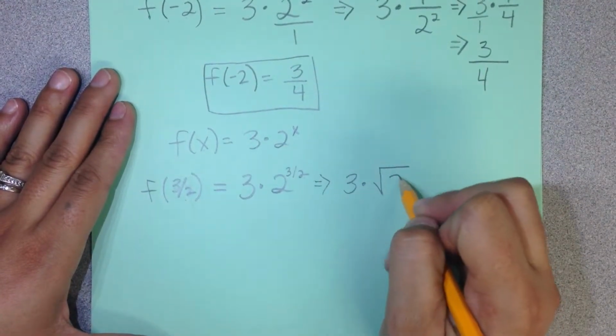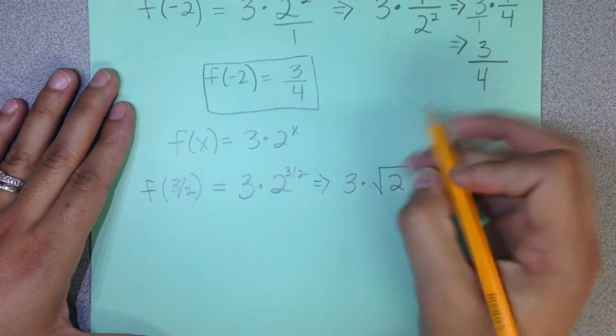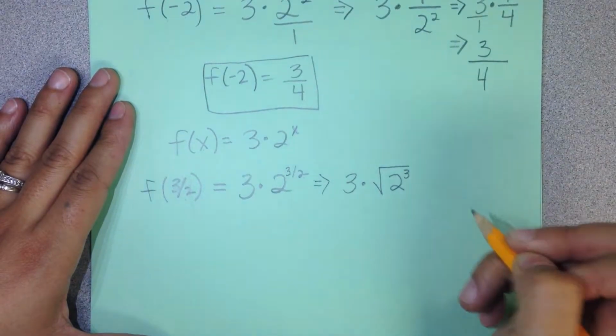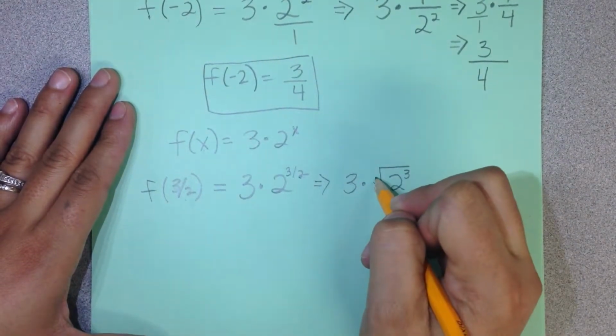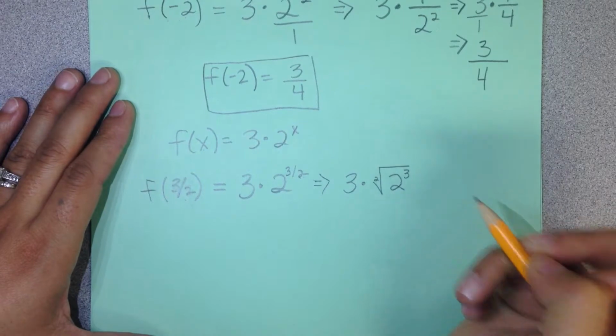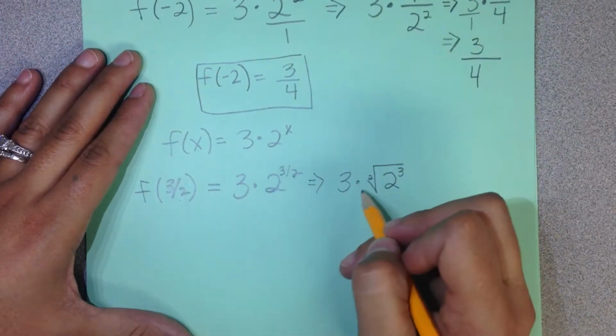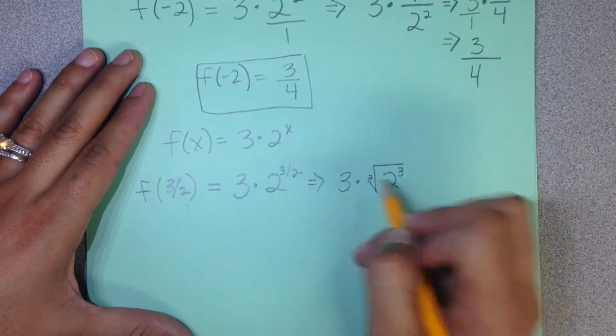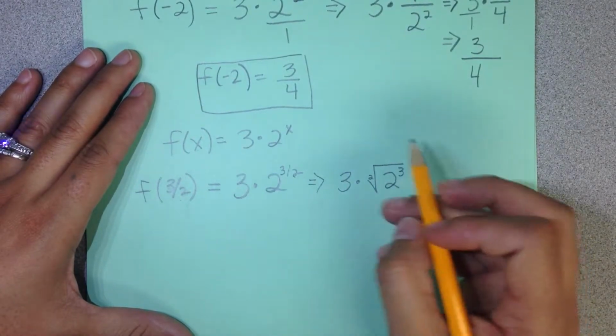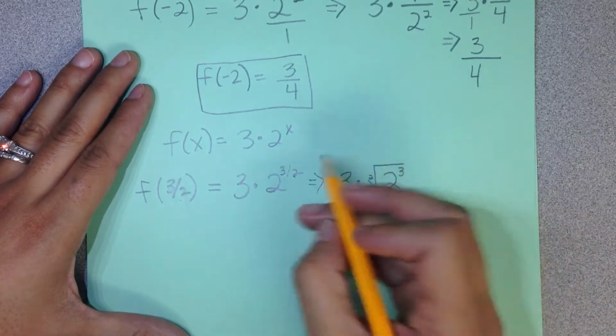Remember, our base is our radicand, what's inside. Our numerator is our exponent. And our denominator is our index. So 2 to the 3/2 power is the same thing as square root of 2 cubed. So 3 times square root of 2 cubed.